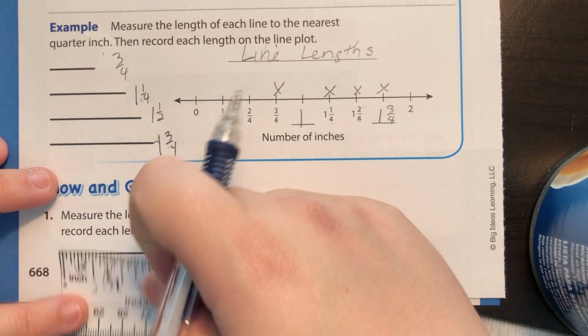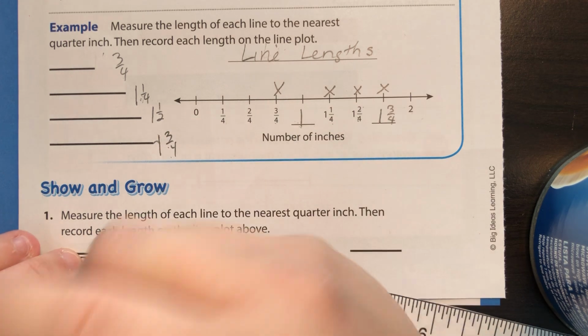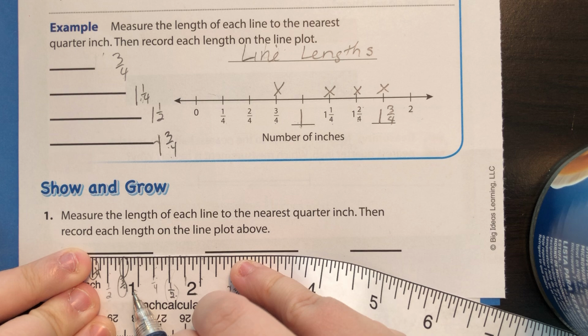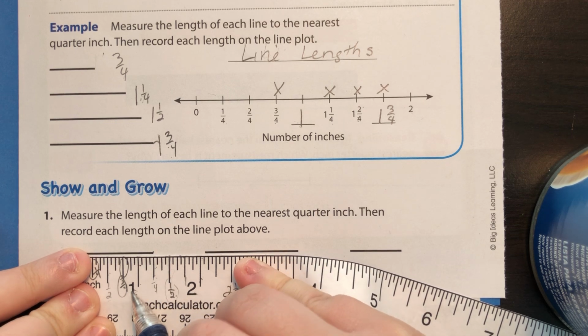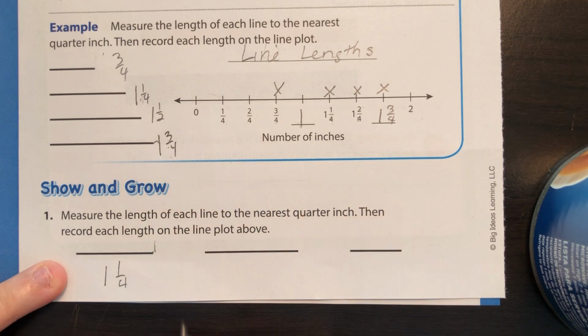I'm gonna start right here. Match it up to my 0 line, not to the end of my ruler, but at the 0 line. This is approximately 1 1/4. See, 1 1/4. That's where it stops. So 1 1/4 for this friend right here.